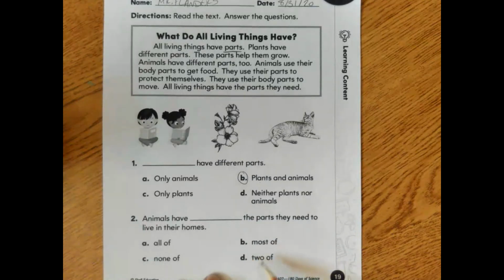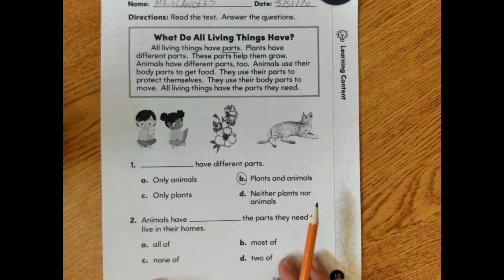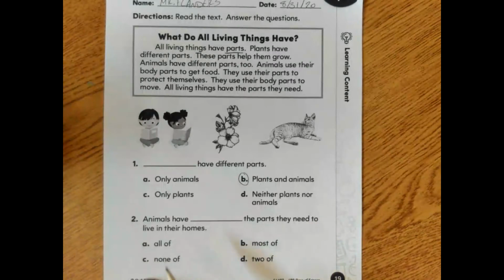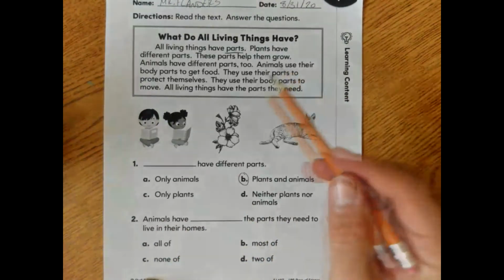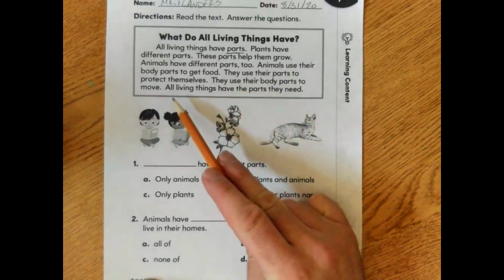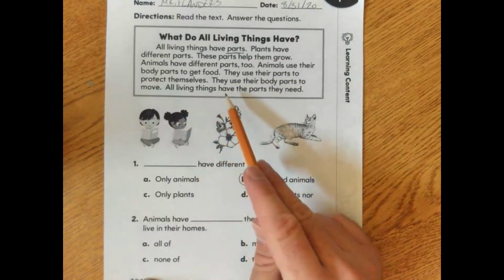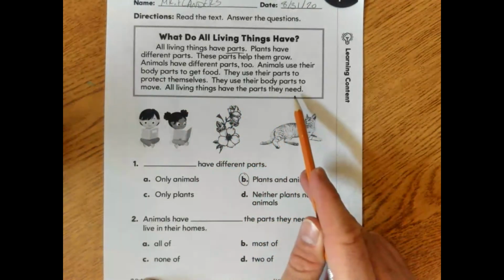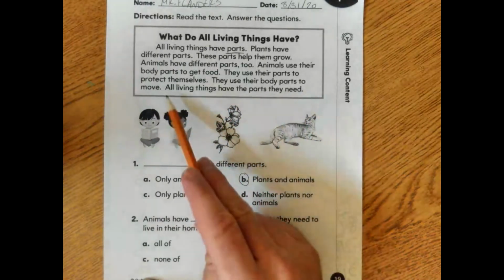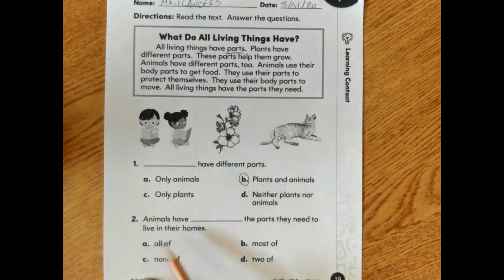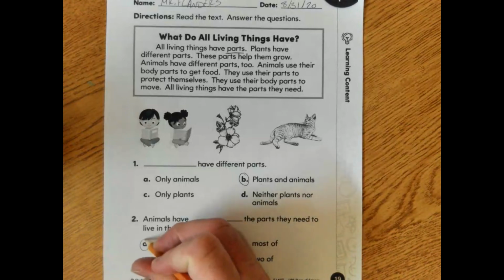I don't think it's either of these choices, most of or 2 of. Let's think about what the passage said, guys. Animals have blank the parts they need. Do they have all of or none of? Well, let's go to the passage and see. Okay. All living things have the parts they need. Okay, so all living things. That means they have all of the things that they need. So, all of. Okay, that's going to be our answer. Animals have all of the parts they need. We're going to circle that.